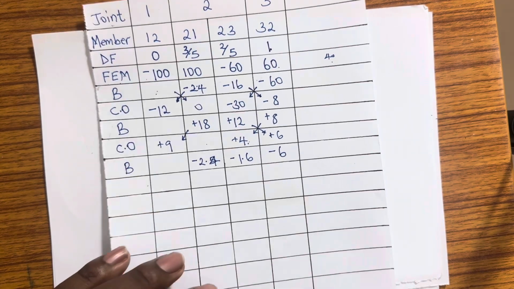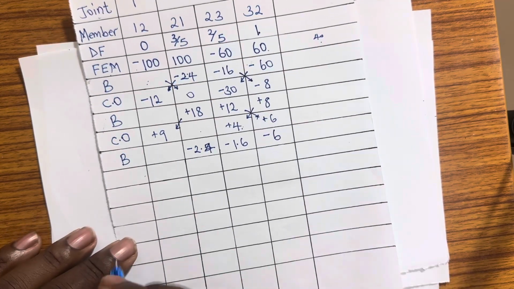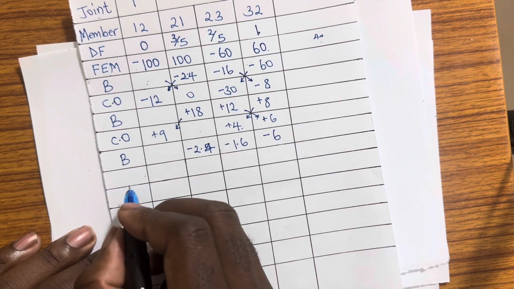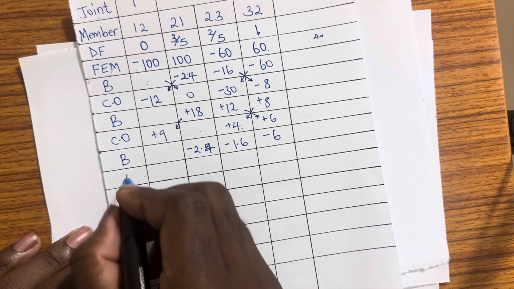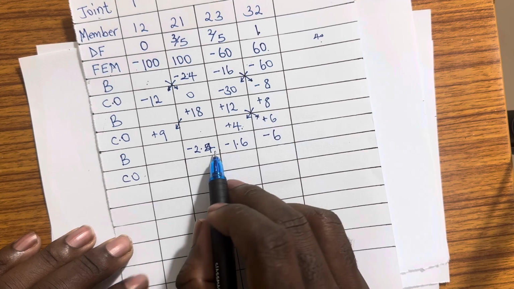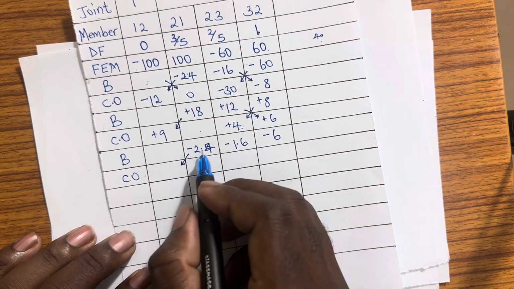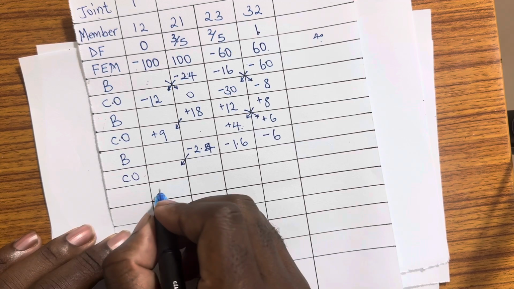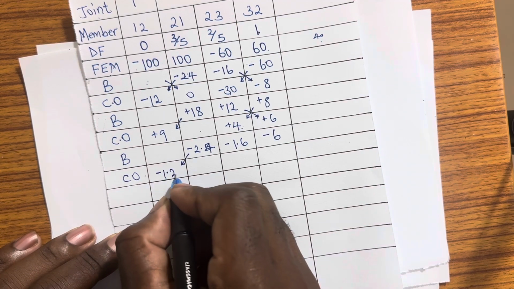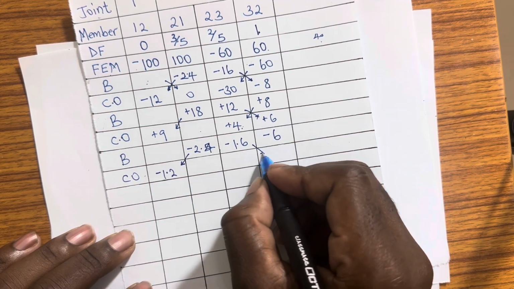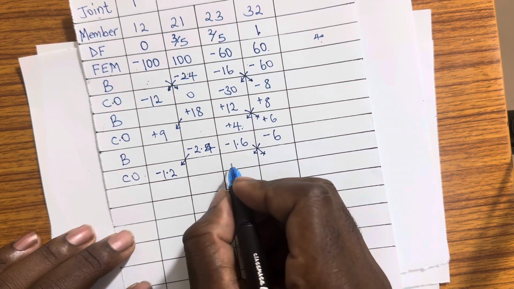Up to this point, we're clear. We move to the next. That is to say, we have to carry over again. So, let's write CO, carry over half of this here. Okay? So, half of minus 2.4 is minus 1.2. Then, this one here and this one here. So, this one is minus what?